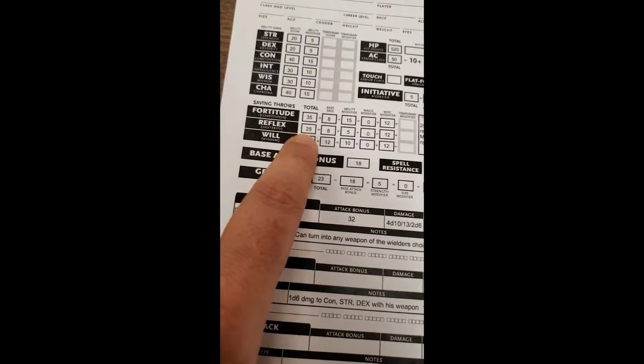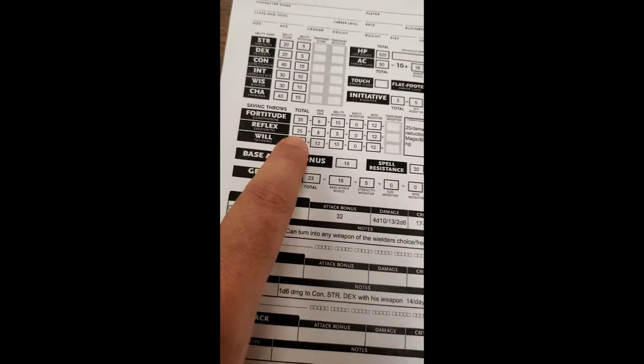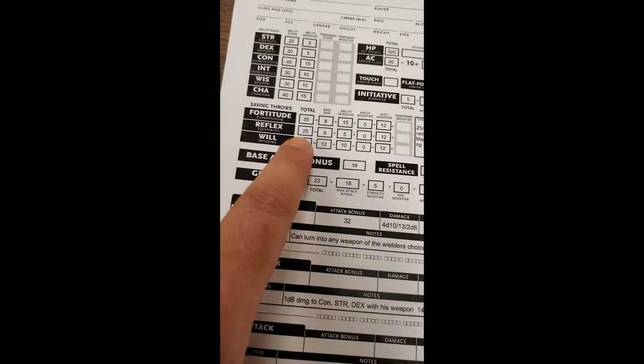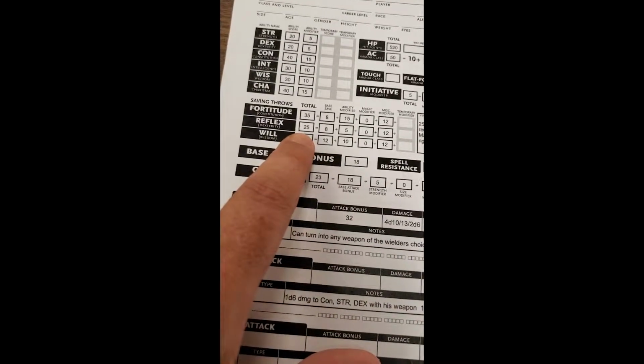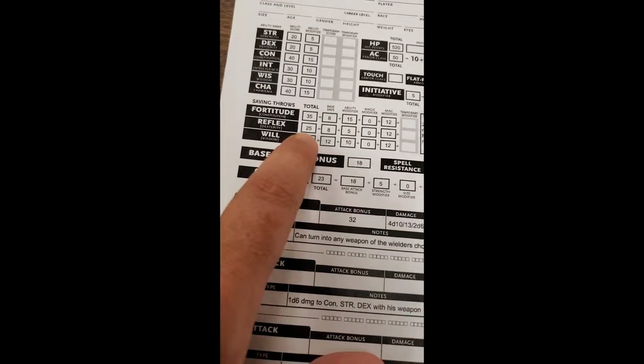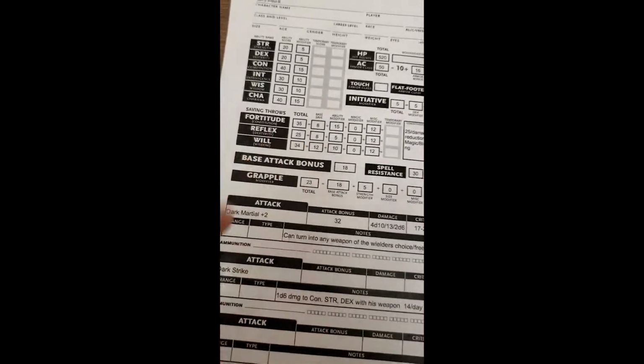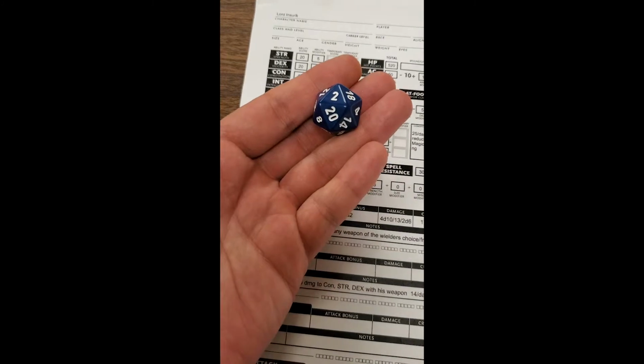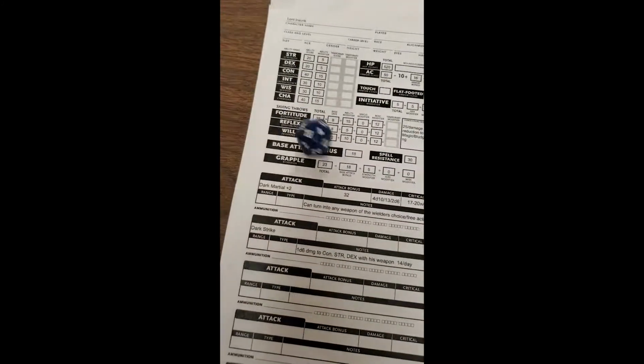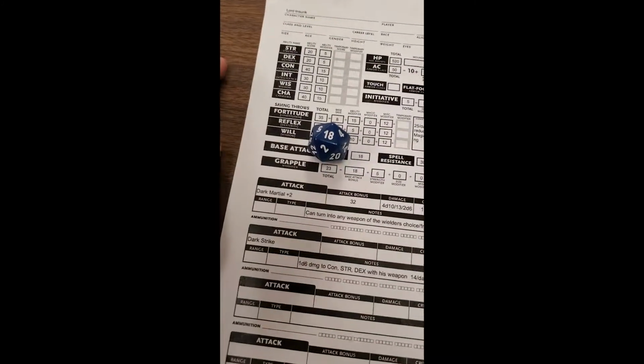So if I need to make a reflex save, and let's say the DC for the dice is 35, well, I already have a 25. So we roll a D20 or an icosahedron, and I got an 18.